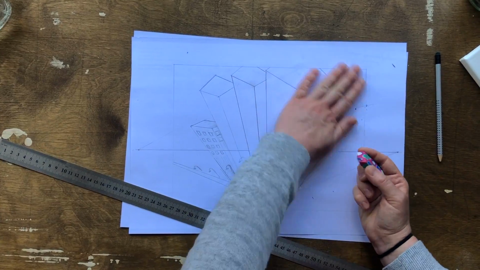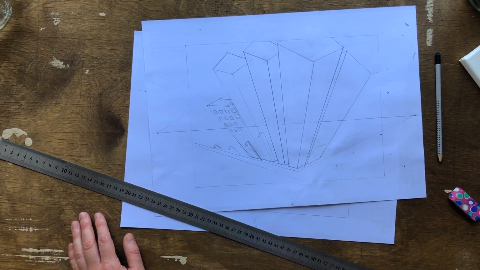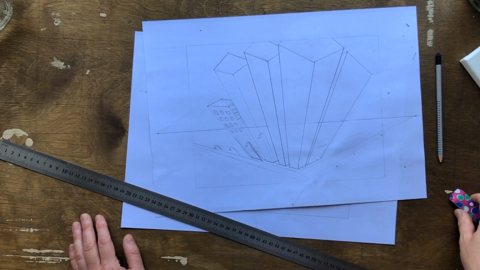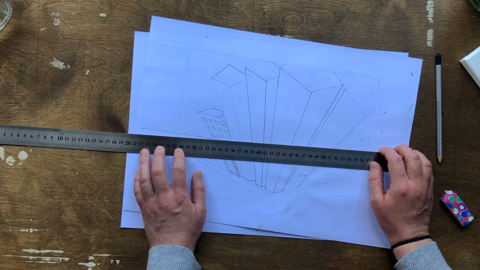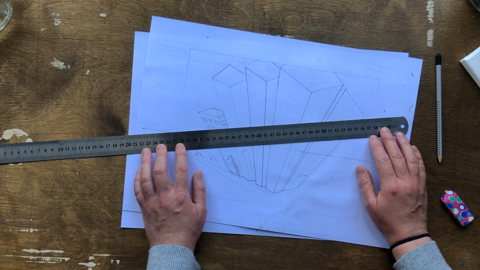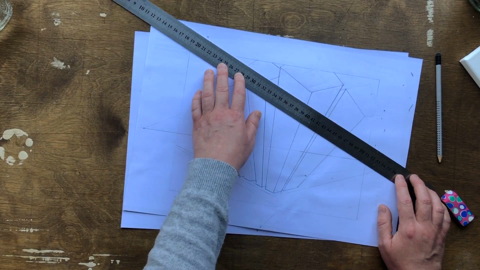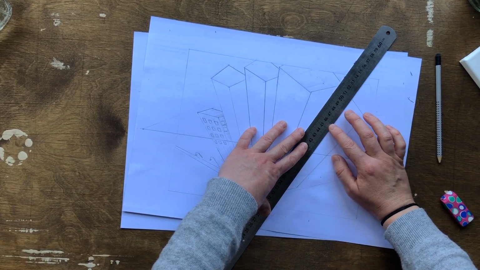So on the other side, because we're looking this way, let's make a big overlapping building behind this one and see what happens.